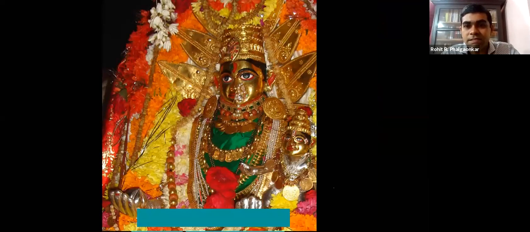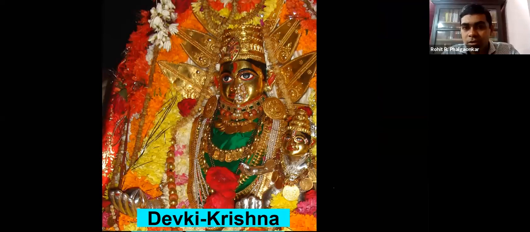I would like to draw your attention to yet another worship which is called Devki Krishna, supposed to be the only worship in the whole of India where Devaki, the biological mother of Krishna, is worshipped along with baby Krishna. This temple was there in Shora, and later, during the Portuguese period, it was shifted to Mashel. So this is a very unique worship which is found in Goa, and here you can see the biological mother of Krishna holding him in her hand. The Devki Krishna, supposed to be the only temple of its kind in India.